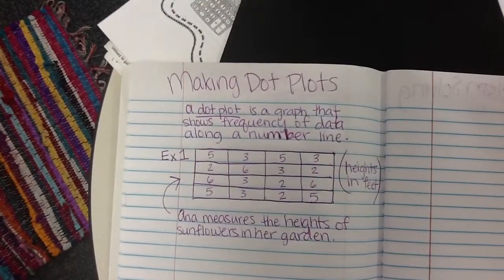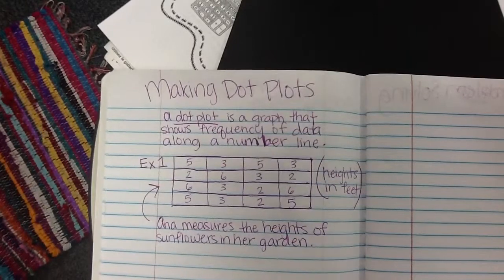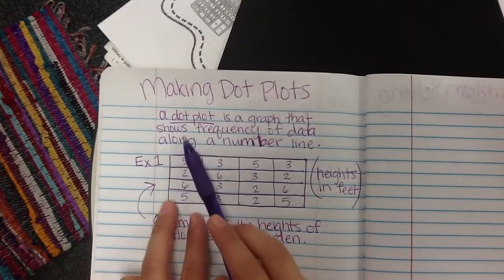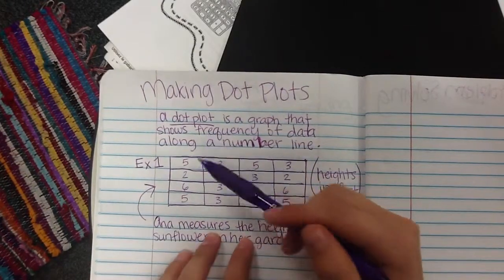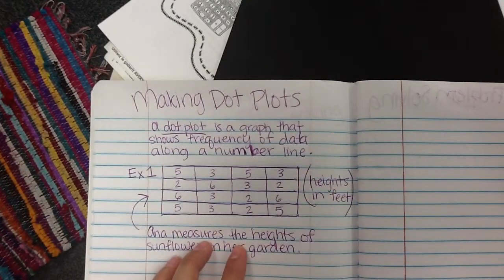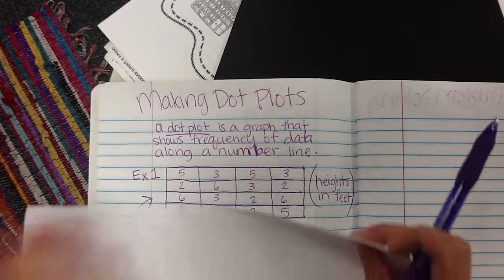So as you can see, I've already written down the title here. I've already written what a dot plot is. So if you could take a moment to write down this dot plot definition, I'm going to read it to you.